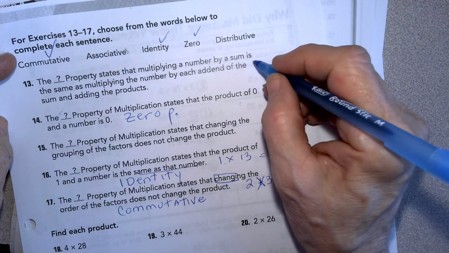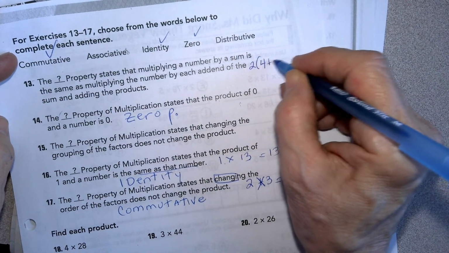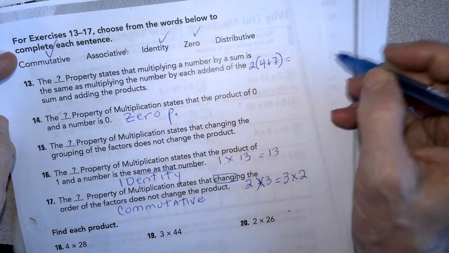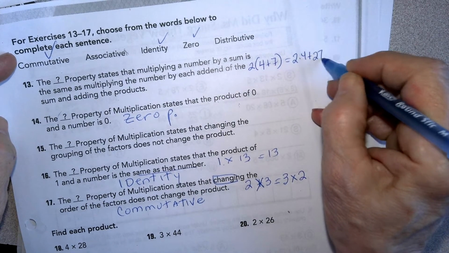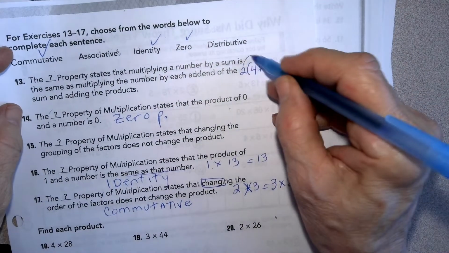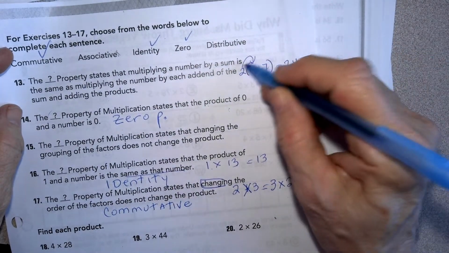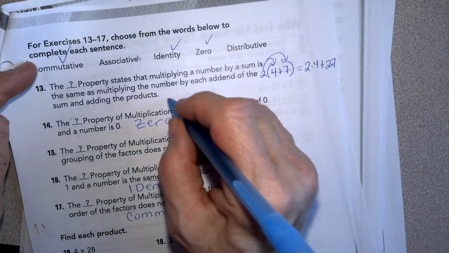Multiplying a number by a sum is the same thing as, I ran out of room there, 2 times 4 plus 2 times 7. And you are right. That is the distributive.